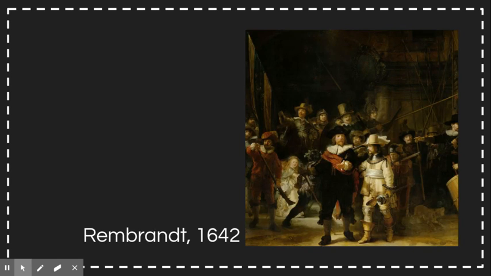And finally, we have a work by Rembrandt from 1642. And this one's kind of tricky to see the lines. If you look really closely, especially in the people in the background, they're holding poles and flags, and there's a couple people with muskets. And a lot of these items are bringing your eyes back to the 2 figures in the center, the one in the black and the one in the white.